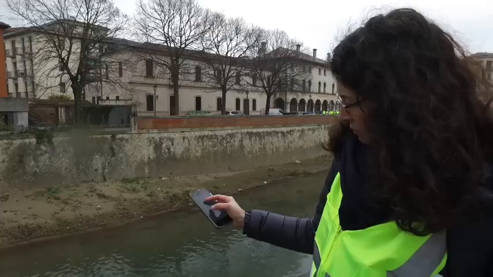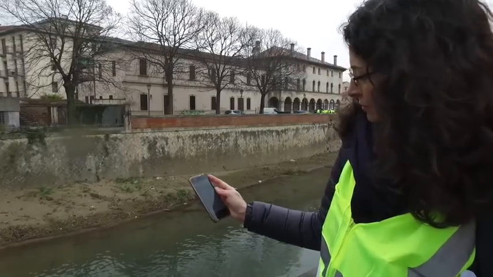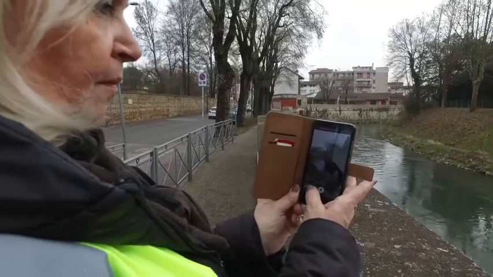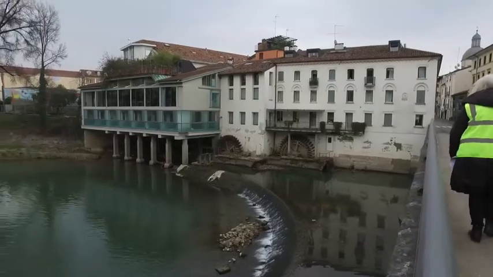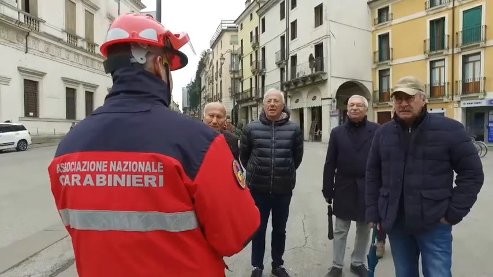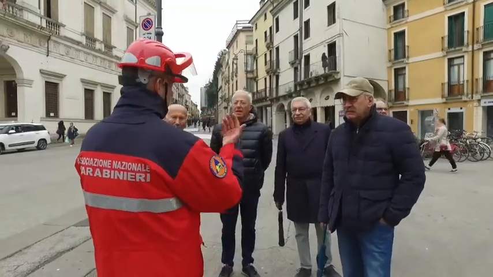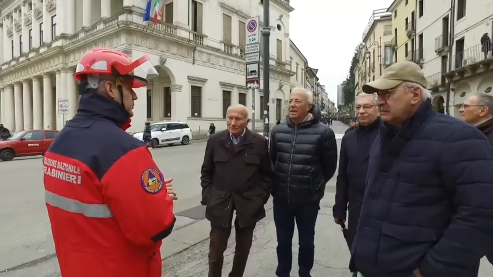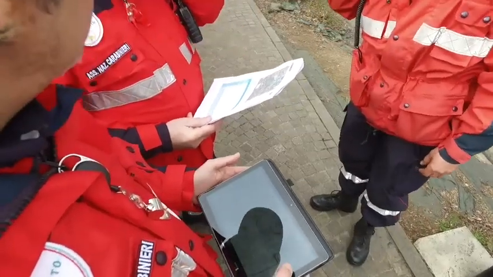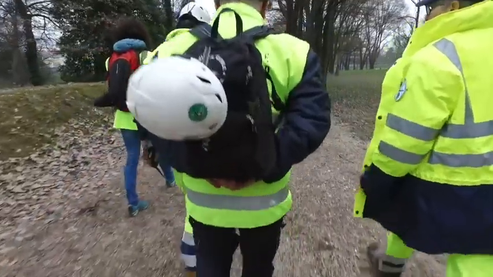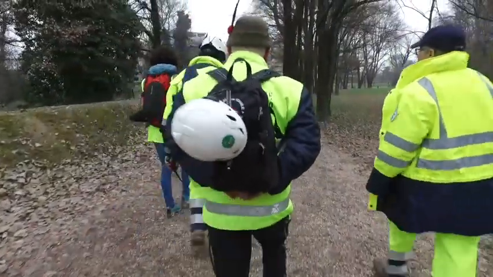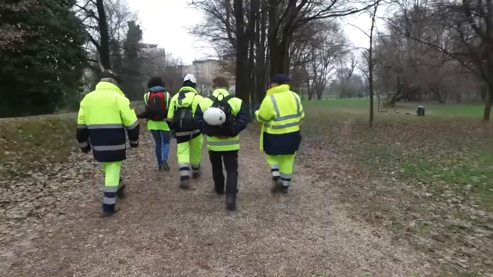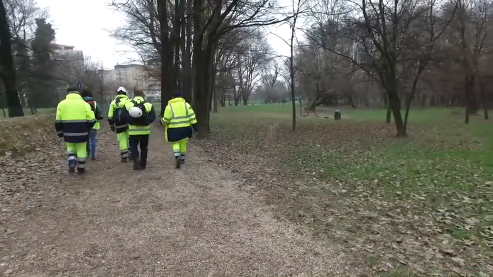With the citizen observatories, a completely new chapter opens up in the management of the territory, a path of cooperation and collaboration between citizens and authorities in the conscious management of water, a further step forward in Europe towards the implementation of Directive 2007/60 for the management of flood risk.